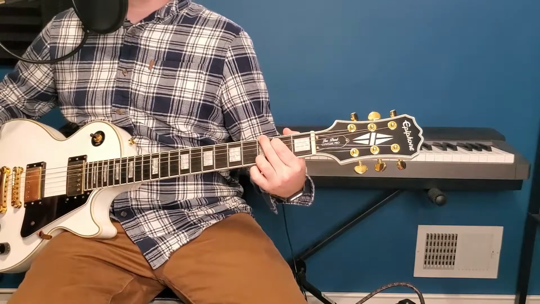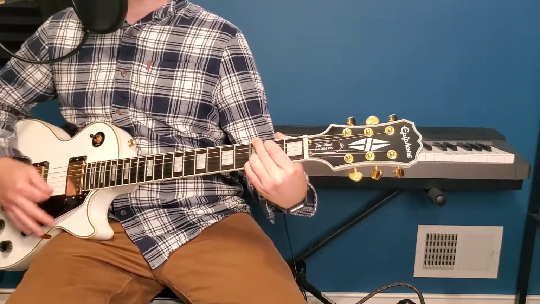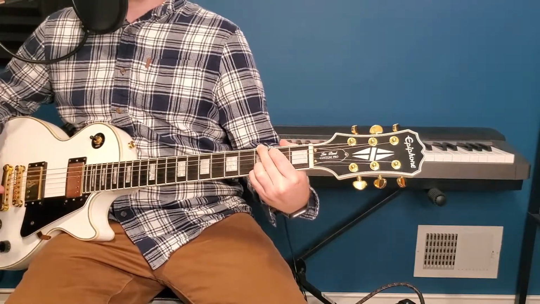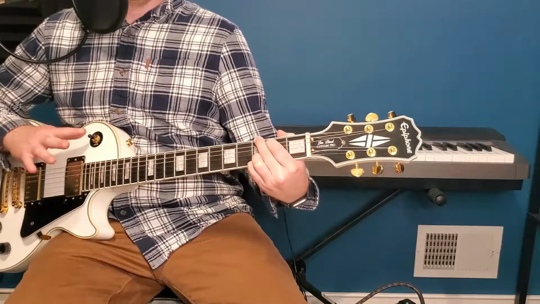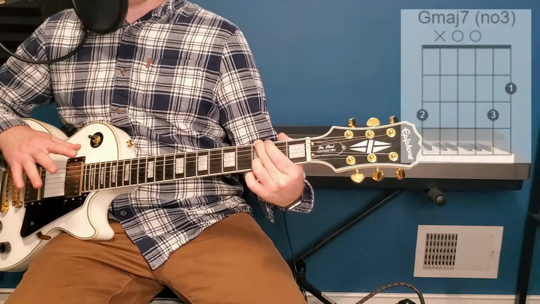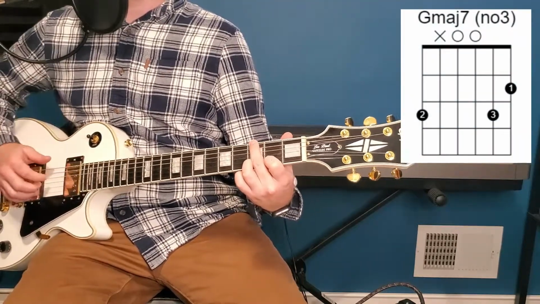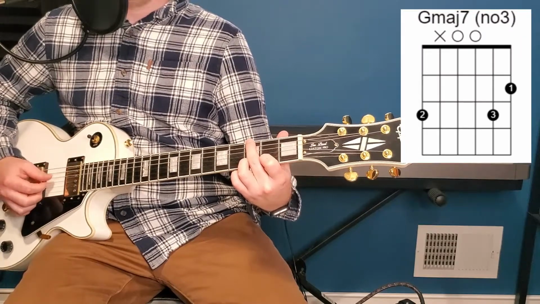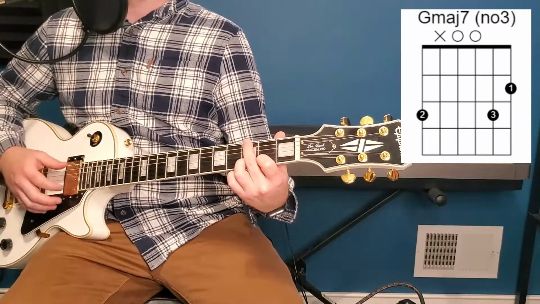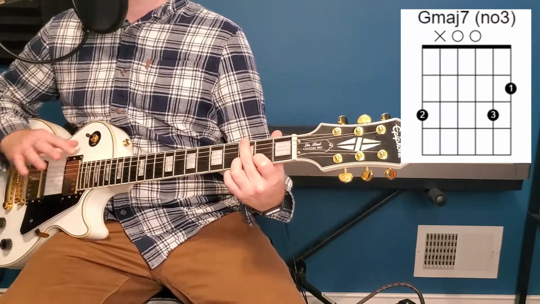Your ring finger is going to go from the high E string over to the B string, kind of like you would if you were to play your G chord for Time of Your Life, Wonderwall, all those standard songs. You've probably played this 4-finger G chord in the past. But instead of putting our pinky down, we're going to take our first finger and bring it to the 2nd fret of the high E string, and we're going to mute the A string, so this way we can't hear it. Well, you probably could hear it, but once you play all the strings, you're not really going to hear it.